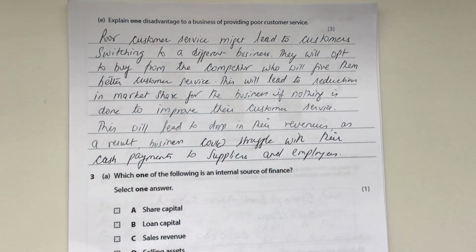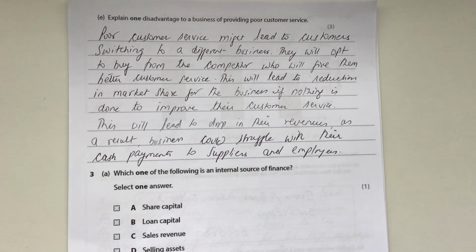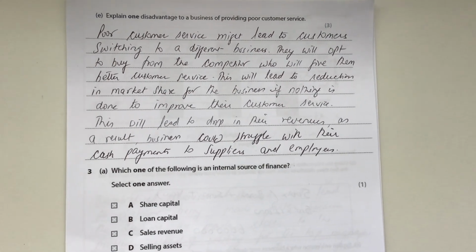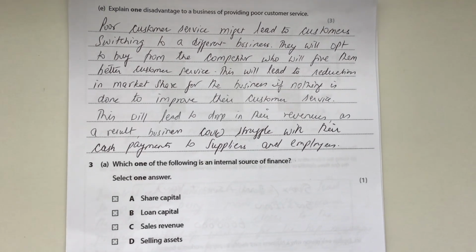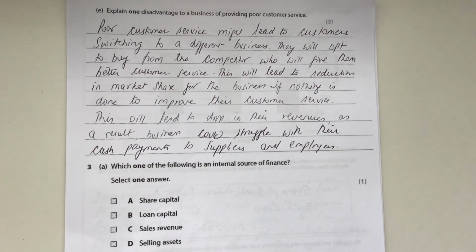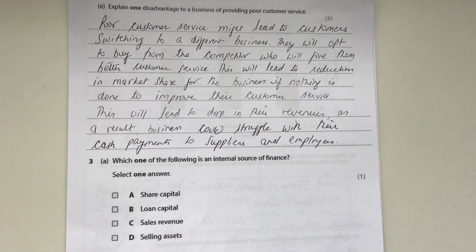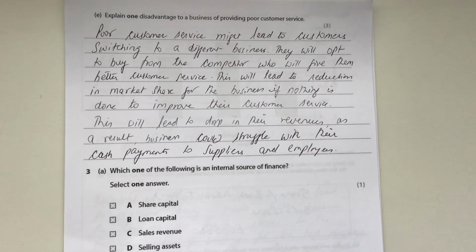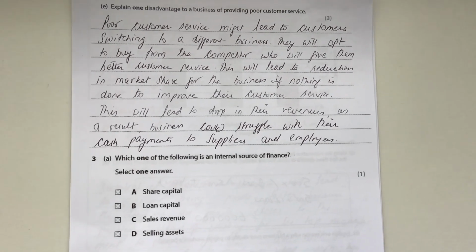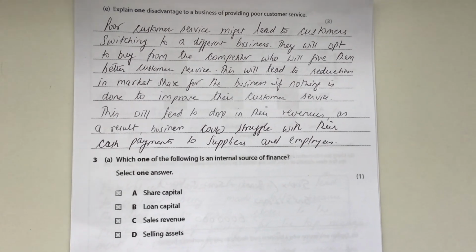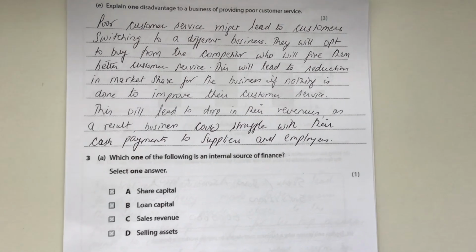Explain one disadvantage to a business of providing poor customer service. Poor customer service might lead to customers switching to a different business. They will opt to buy from the competitor who will give them better customer service. This will lead to reduction in market share for the business if nothing is done to improve their customer service. This will lead to drop in their revenues. As a result, business could struggle with their cash payments to suppliers and employees.